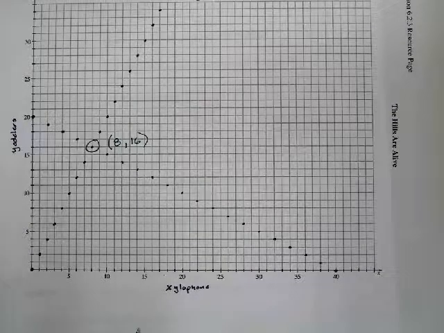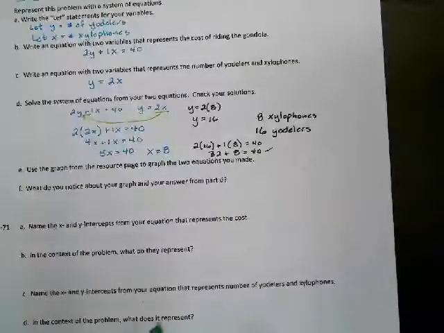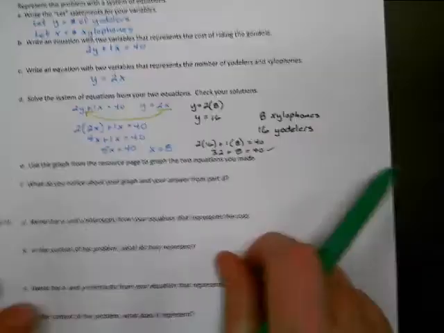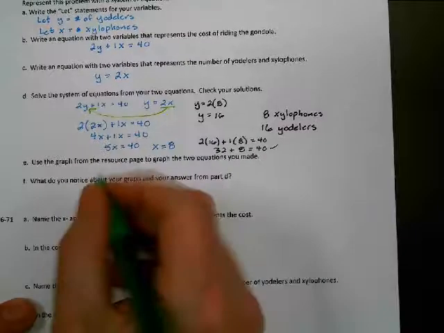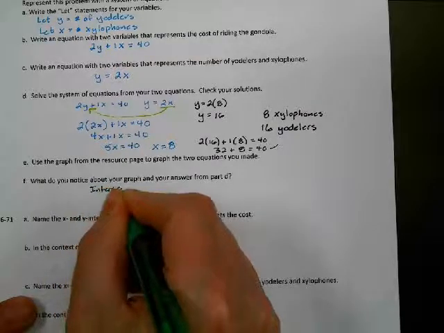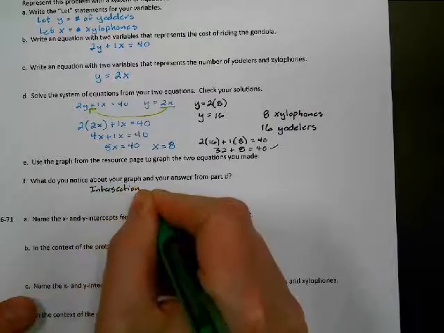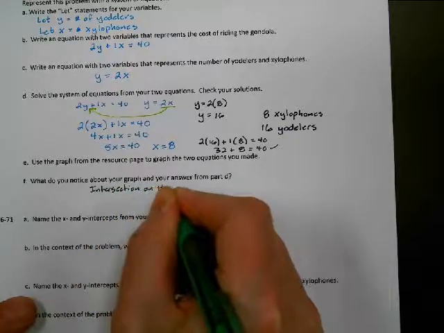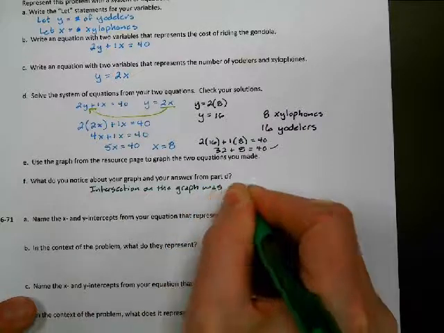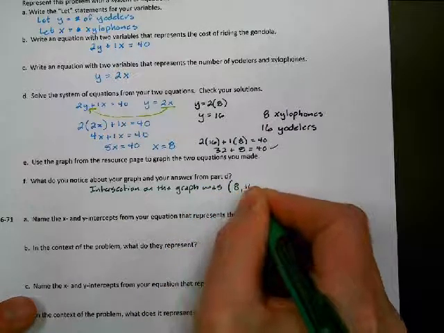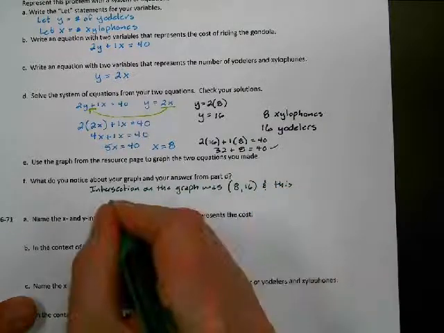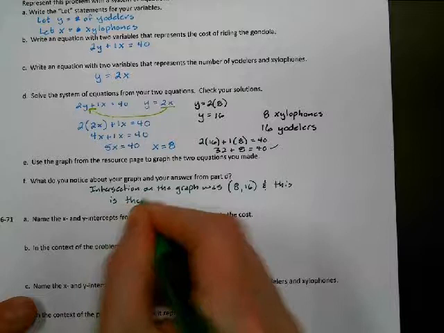All right, what do you notice about your graph and your answer from part D? Well, we just noticed that the intersection on the graph was (8, 16), and this is the answer we got in part D.